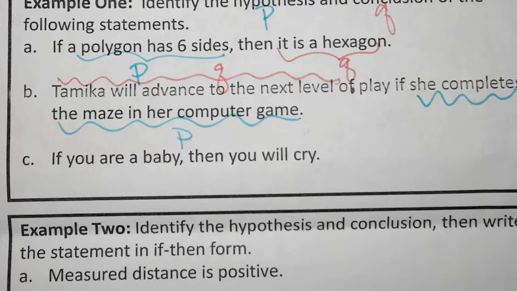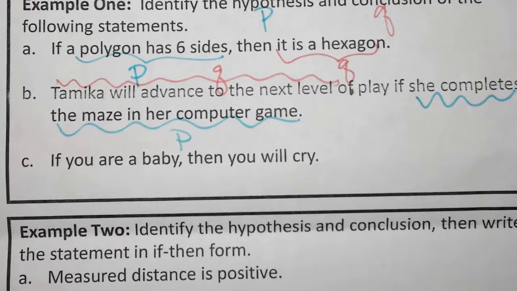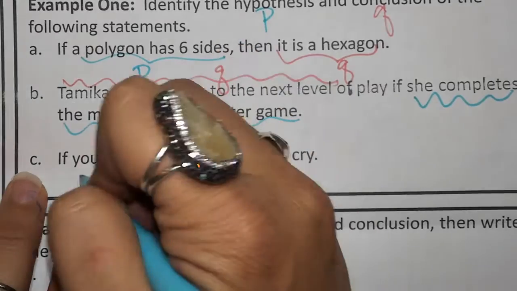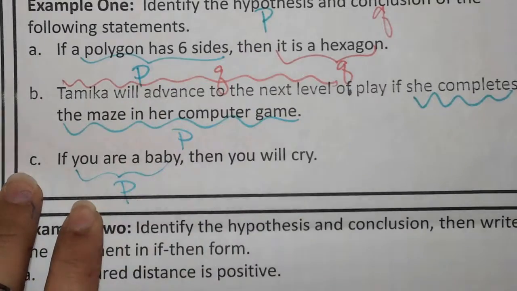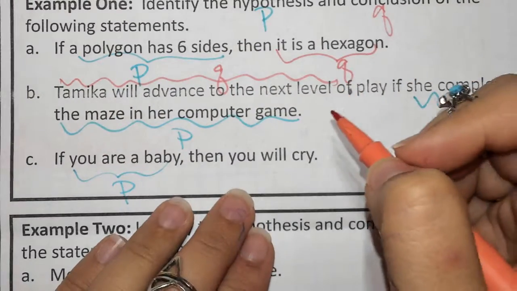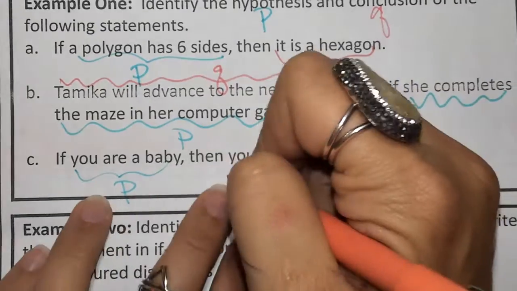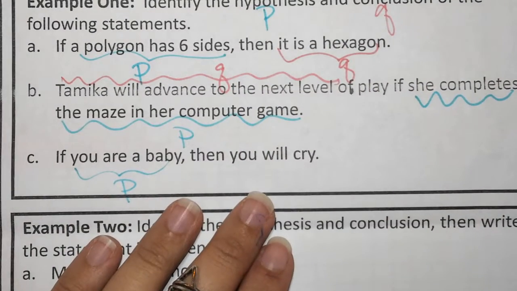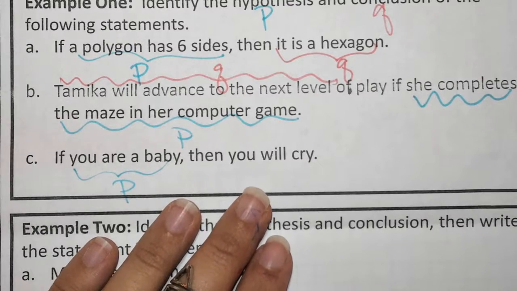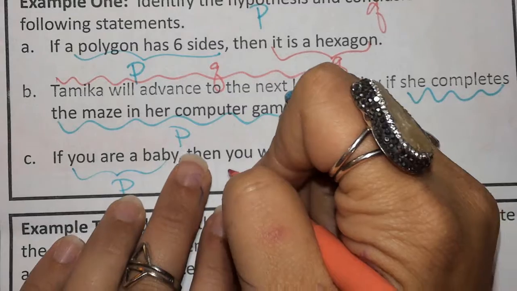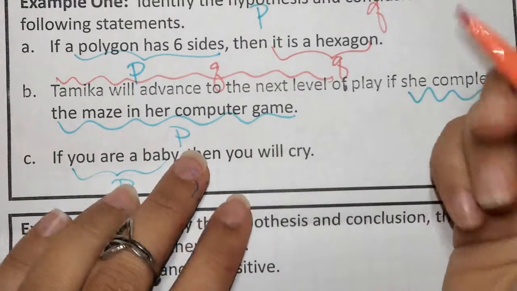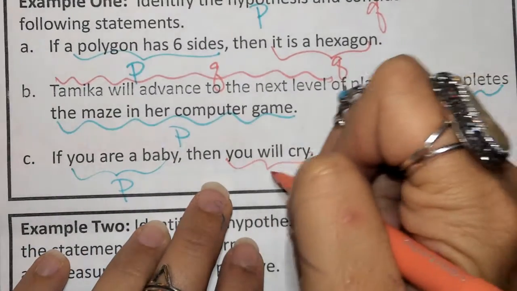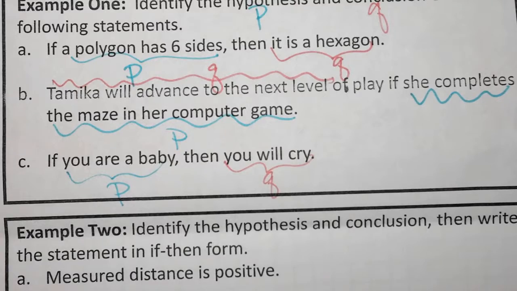Hey, who thinks they can tell me the hypothesis? Aubrey, you are a baby. Take a point. And who thinks they can tell me the conclusion? Let's let somebody at Ravenclaw answer. You're not Ravenclaw? Your name is just Raven. But somebody at Ravenclaw tell me the conclusion. Tell me, somebody at Ravenclaw, I don't care who. You will cry. Take a point.